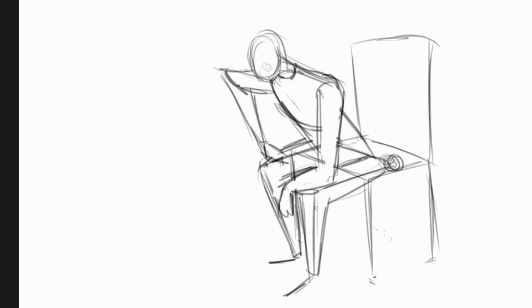Or you can do what I'm doing digitally: use another layer and draw over it, and of course hide the reference layer, and then add the details.